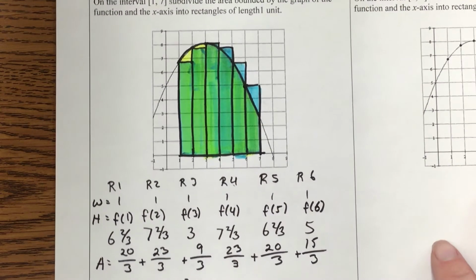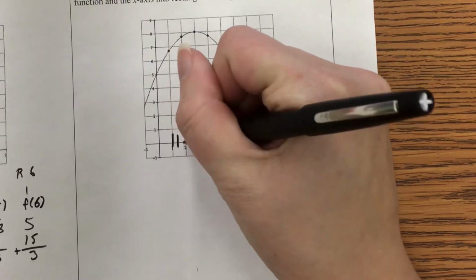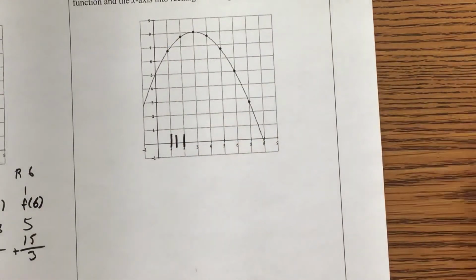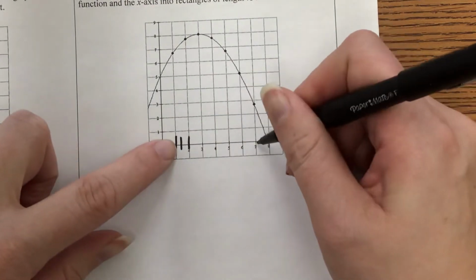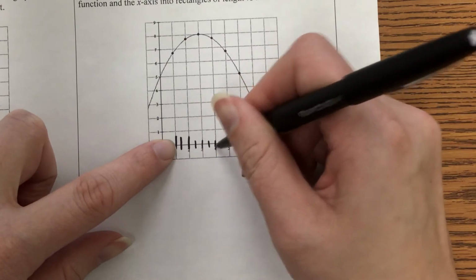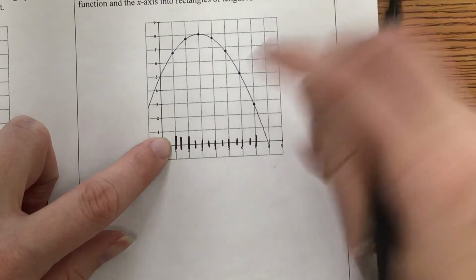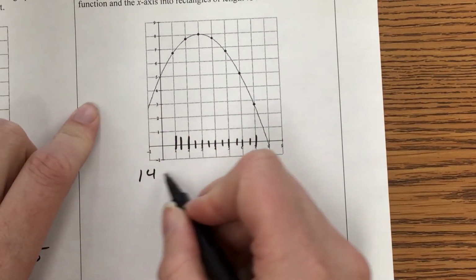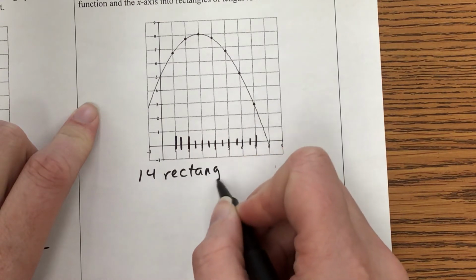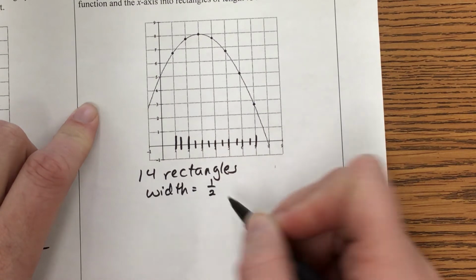Now we can do this again with width of a half. I'm going to help us set that up a little bit, but we're not going to do the whole thing because I think we're probably getting the hang of it. So from 1 to 7, we would have 2 times 7 is 14 rectangles, right? A half, 1, a half, 1, a half, 1. There are 14 rectangles with width equals 1/2.